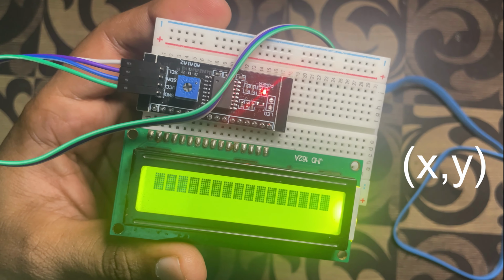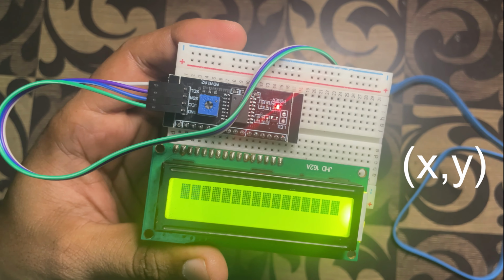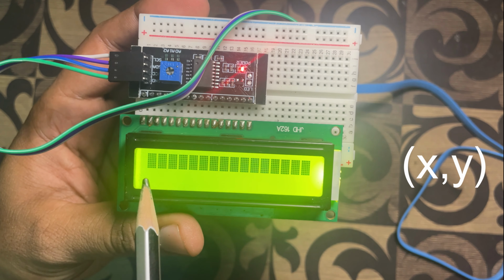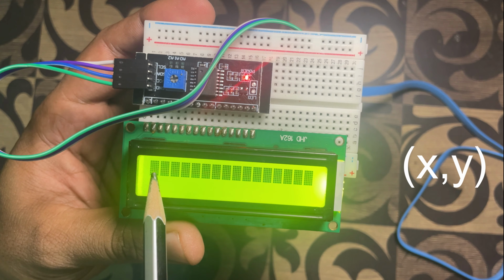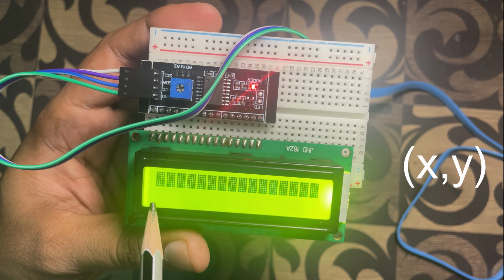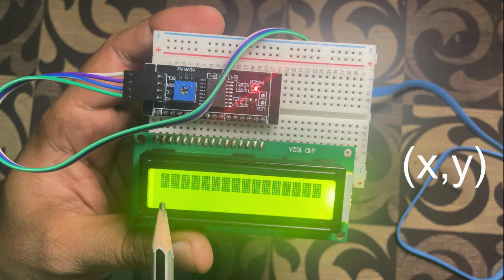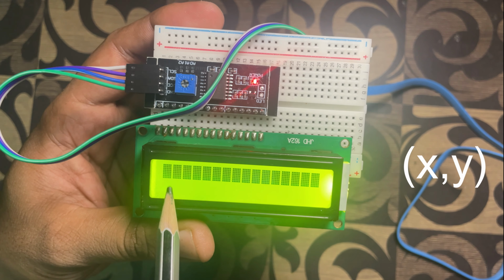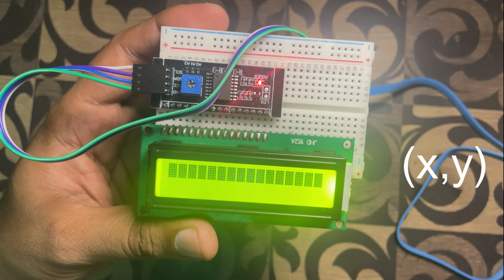If you observe the LCD display, it has 2 rows and 16 columns. We need to specify exactly where we are writing our characters. This is the 0, 0 position and this is the 1, 0 position on the x-axis, and this is about the y-axis.